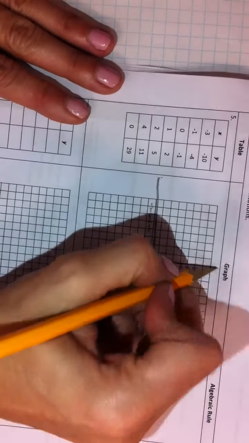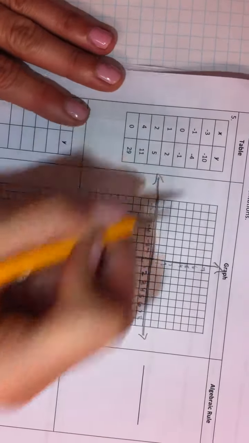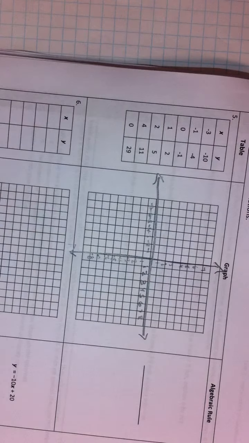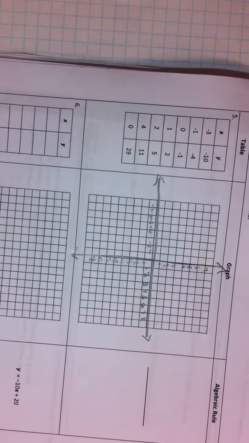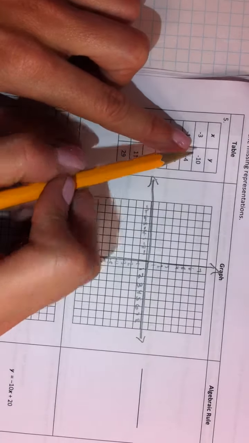Boy, it'd be nice if they were done for us, but remember, if we don't challenge our minds, then those dendrites and axons don't grow, and so we've got to challenge it, even though it hurts sometimes. So let's plot these points.